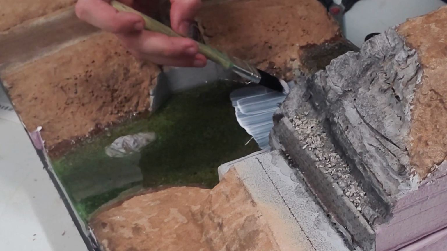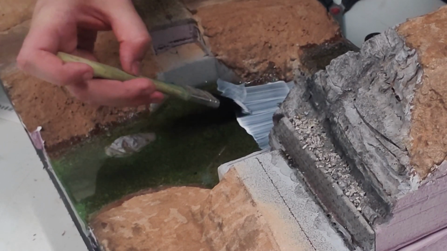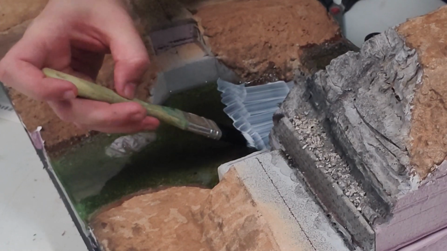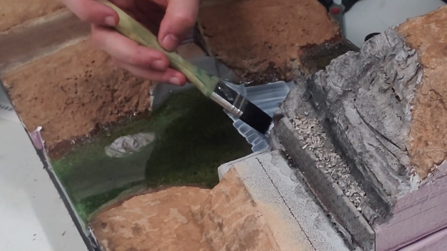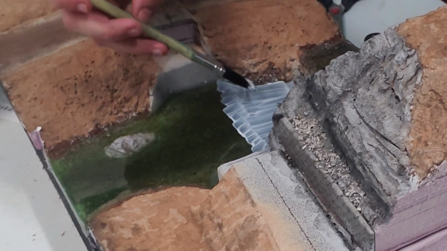So that's about right. You want a pretty thin coat. If you go too thick, you risk trapping a bunch of air bubbles, which looks bad and affects the opacity. But that's about right here. You can see just a very thin layer. And now to get the actual ripple effect, there's a couple methods.